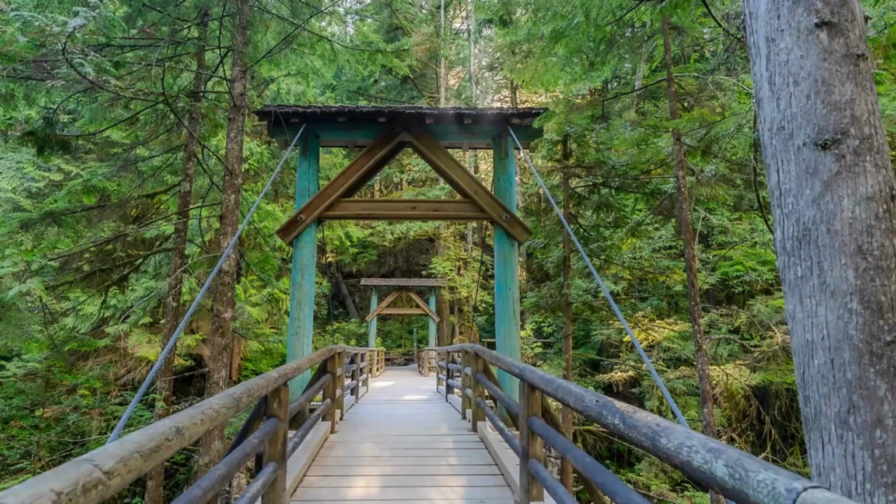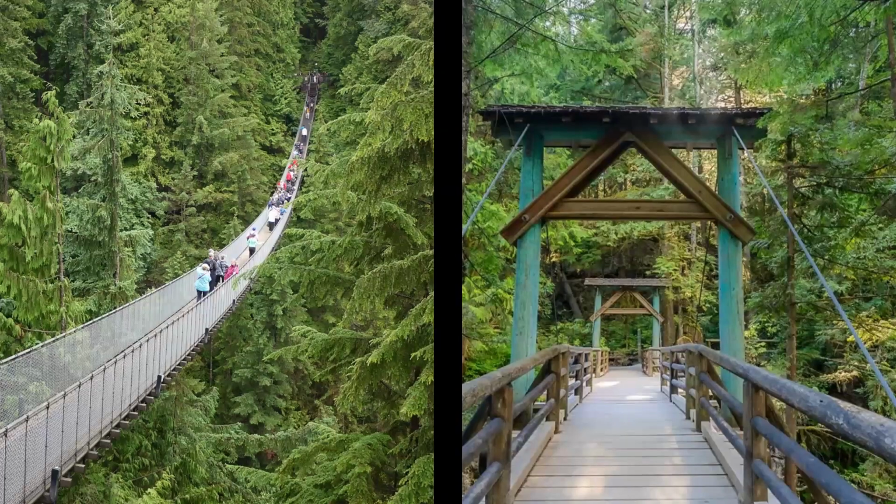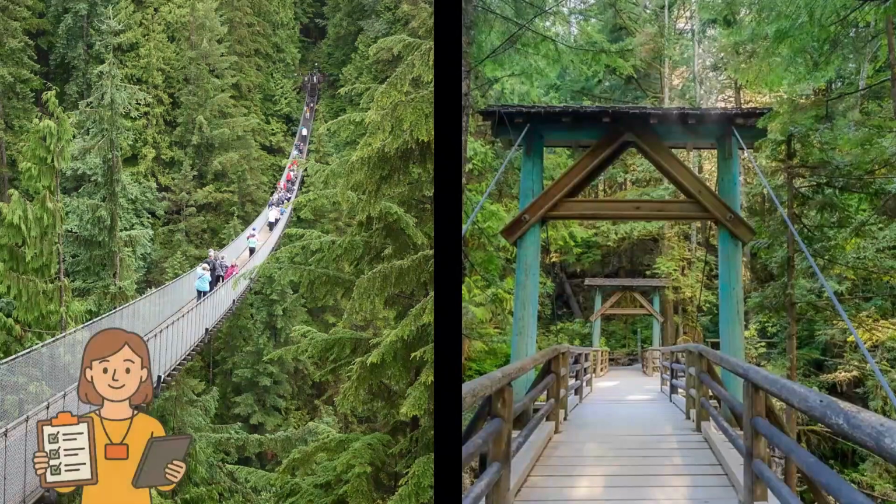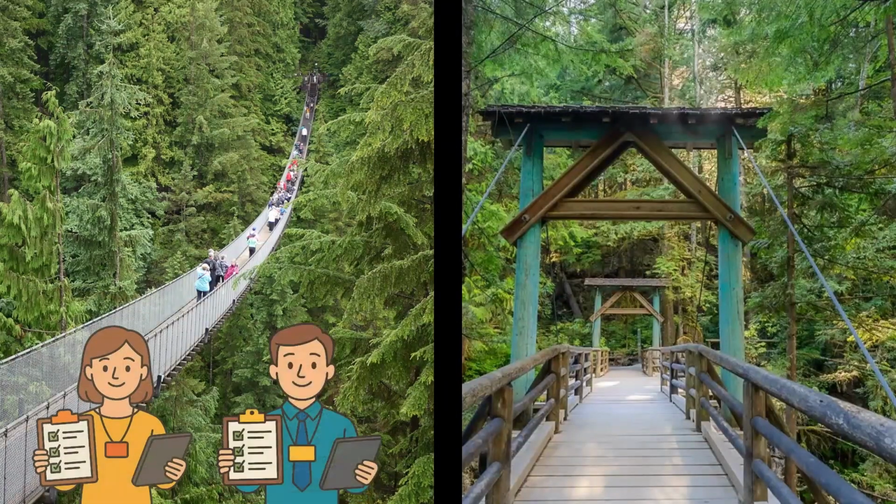Were you on the suspension bridge when the experimenters talked to you, or were you on the wooden bridge when they talked to you? And then they were stopped on this bridge, and they were contacted by an experimenter for an interview. And the interviewer on each bridge was either a female interviewer or it was a male interviewer.